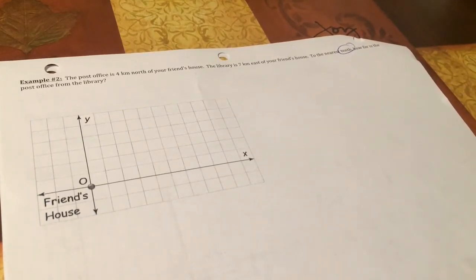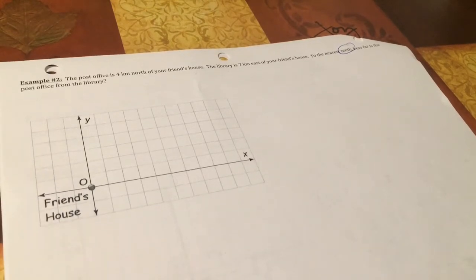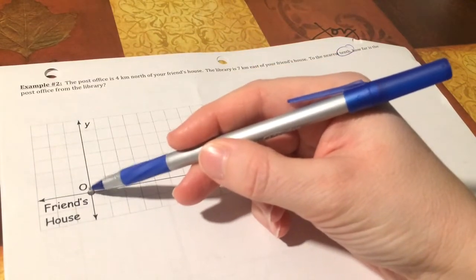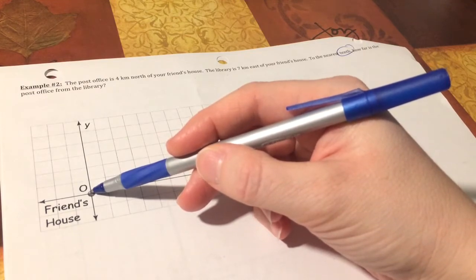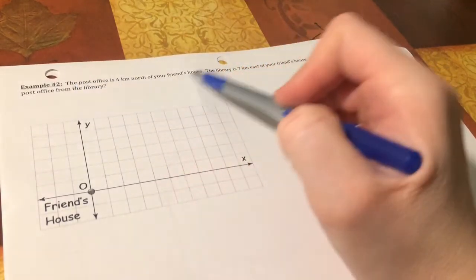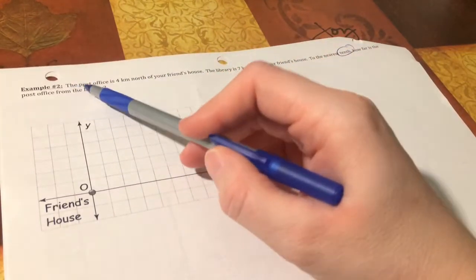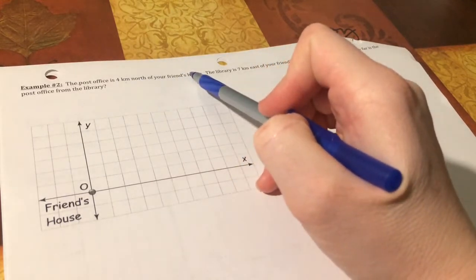Here we have to break up each sentence like we usually do with a real world problem and figure out how we can use this to help us solve our problem. Here they are giving us a coordinate plane, and notice the friend's house is right here. They actually put the friend's house at the origin. So let's figure out what the first sentence means and how we can use that to plot some points. It says the post office is 4 kilometers north of your friend's house.